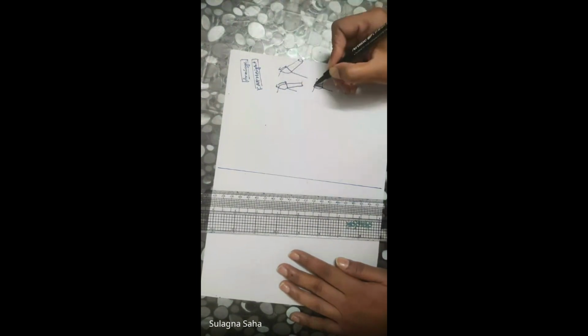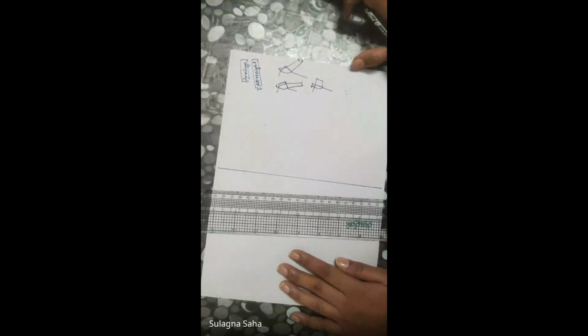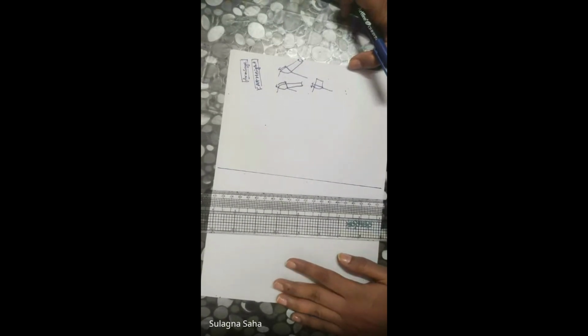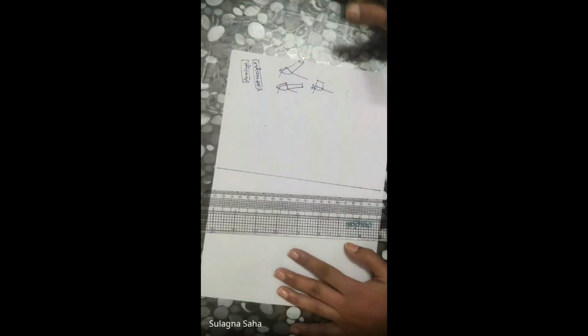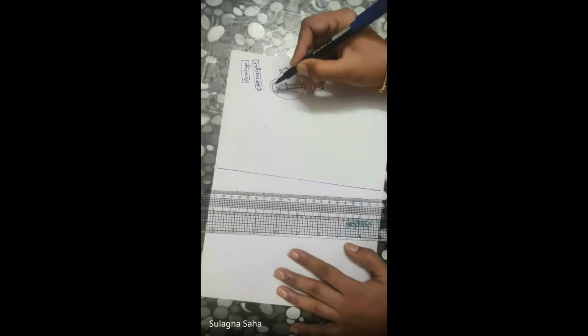As it goes away from the body, this length becomes smaller. This length is called the cap height. Which essentially means that the closer it is to the body, the more the cap height should be. The further away it is from the body, the lesser the cap height would be. Okay, so with this concept, this is the sleeve that we are going to make today.